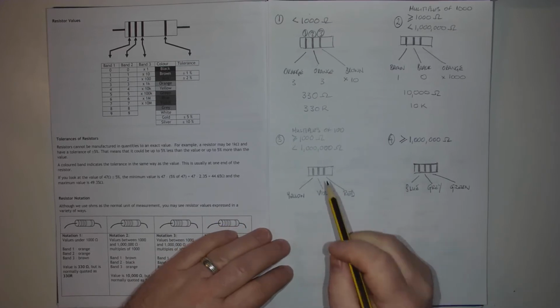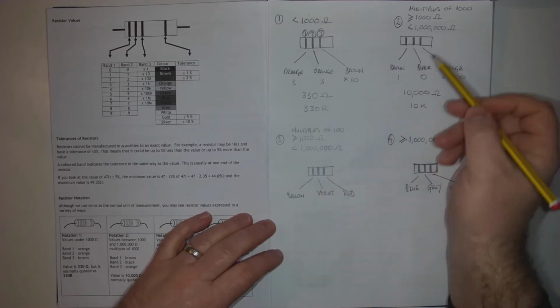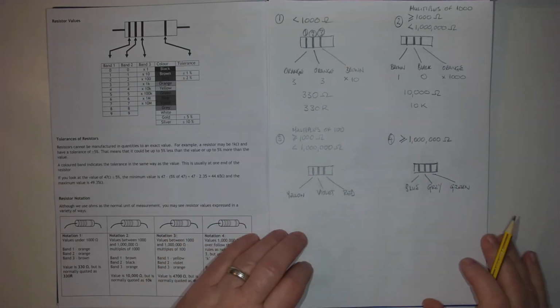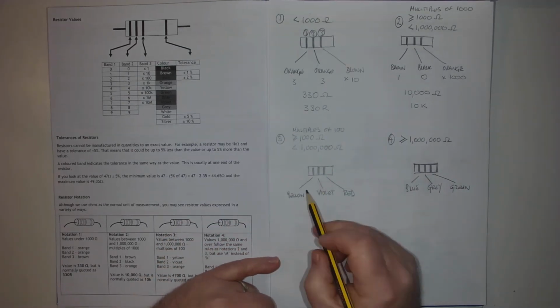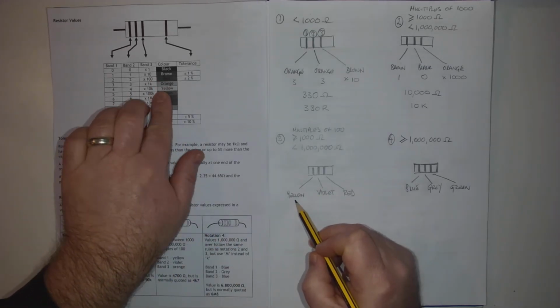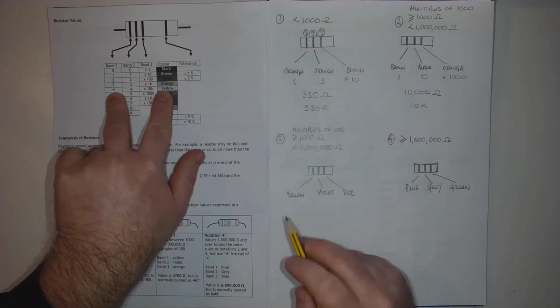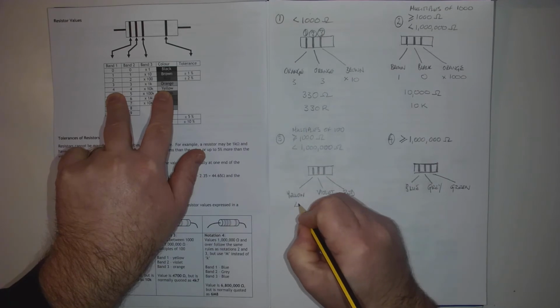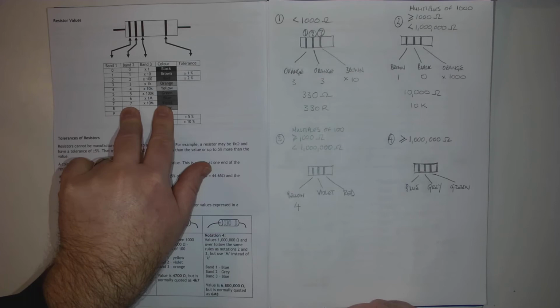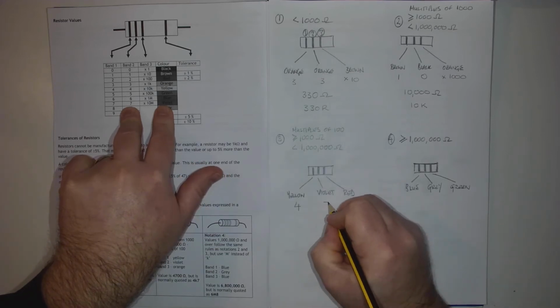Next example is for the same kind of value range as the second example, but this time we're using multiples of 100. In other words, our multiples are much smaller. And our band colours this time, for band 1 is yellow, so if I use my chart here I can see that band 1 at yellow has a value of 4. Band 2 is violet, which in the chart has got a value of 7.